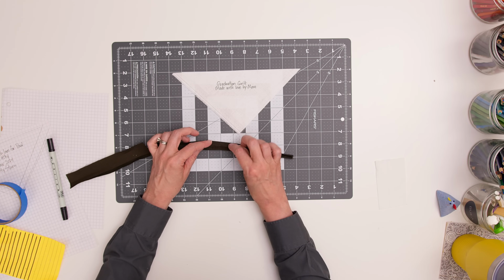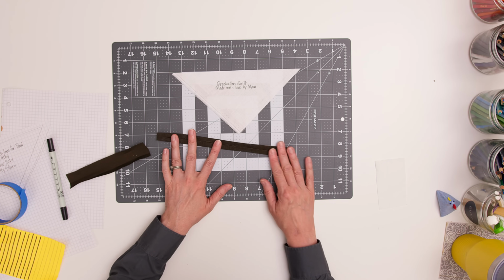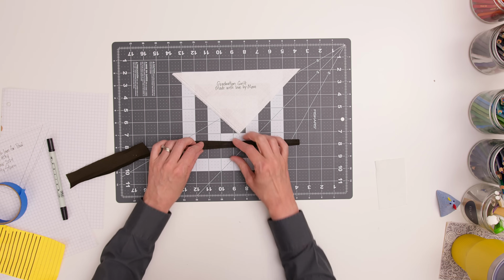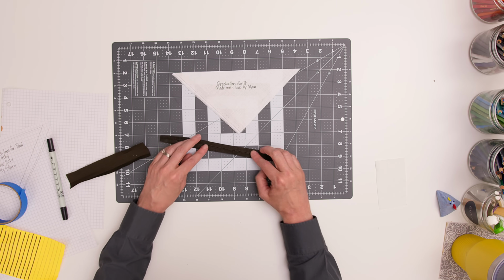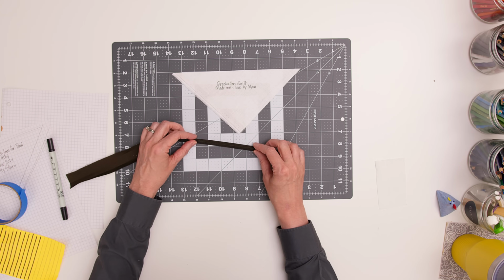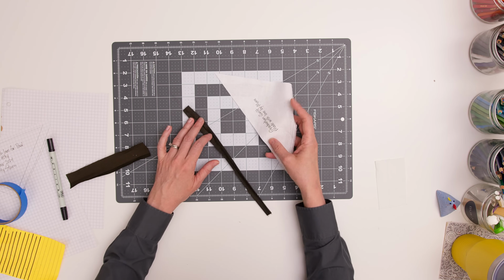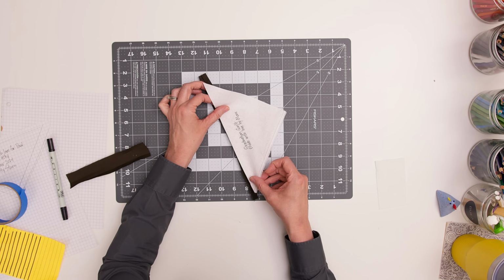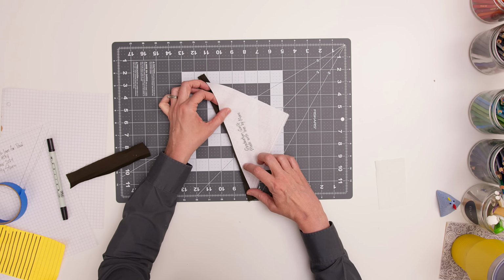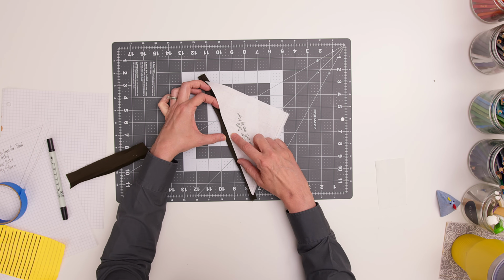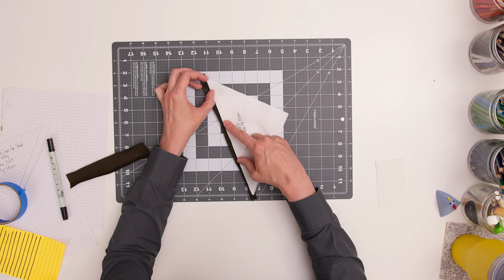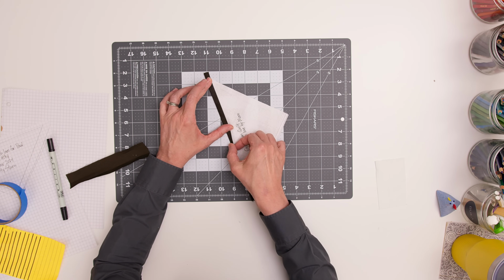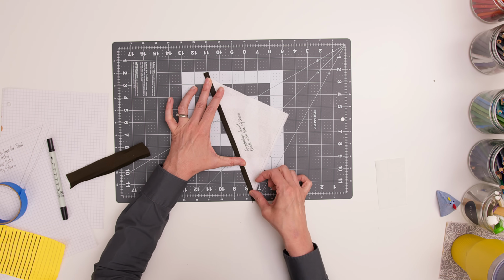So you can see if I open this up. So there, this was the center fold. And then here's the 2 edges folded in and pressed. And now what I would do is pin or clip this down. So I'm just lining up that long edge along the center fold. And then I would clip or pin that all along this edge.